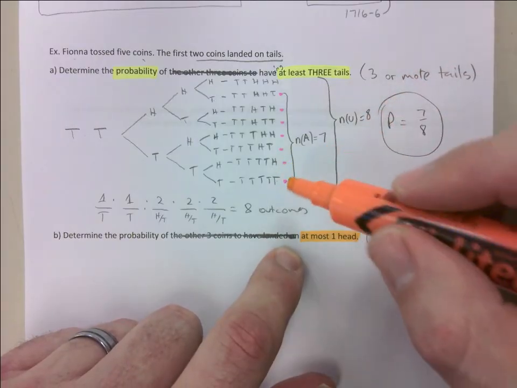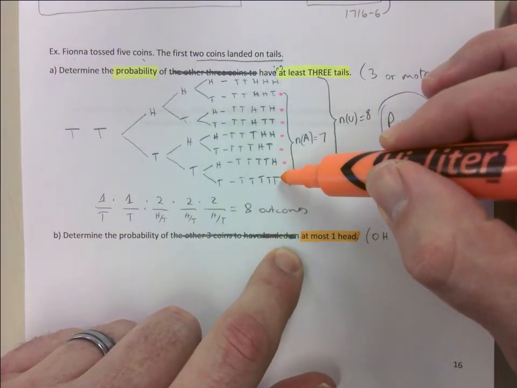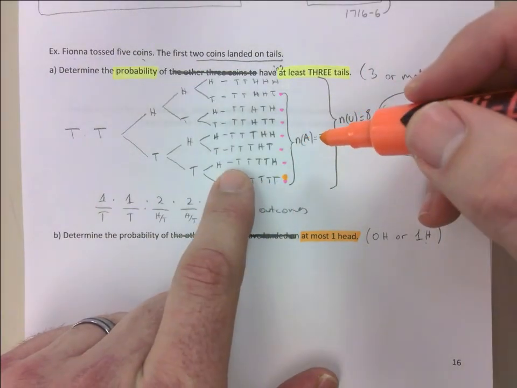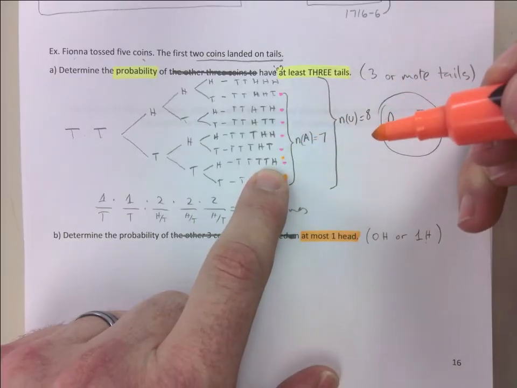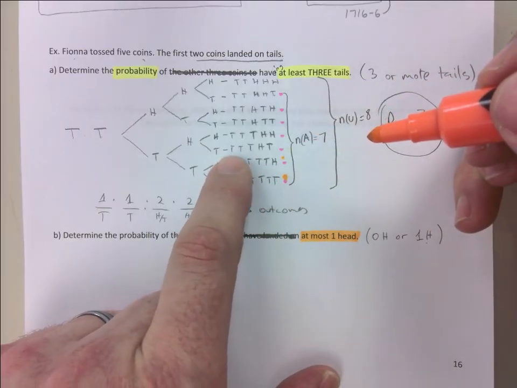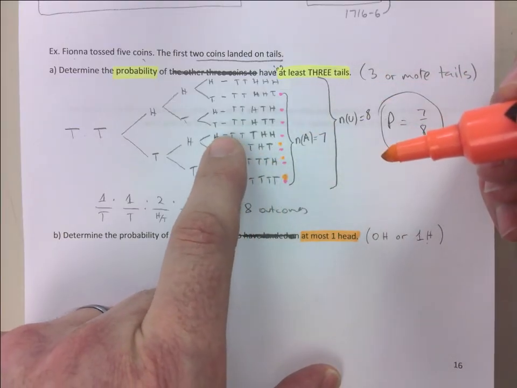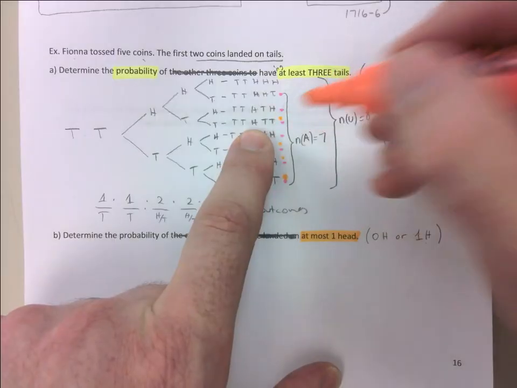So this one is okay. This outcome right here is okay. It has only tails. We're okay with that. This one has 1 head right there, 1 H. This one has 1 H there. This one has 1 H.